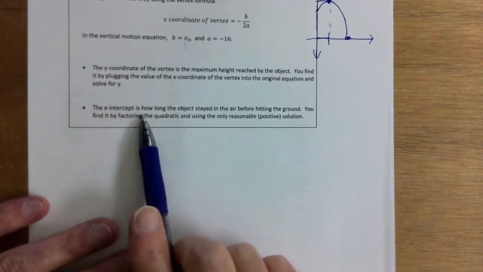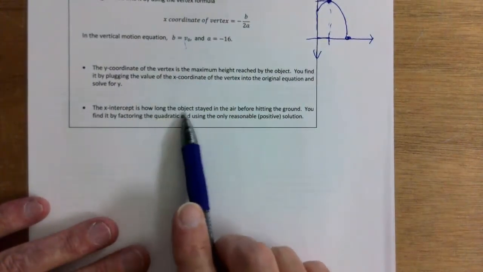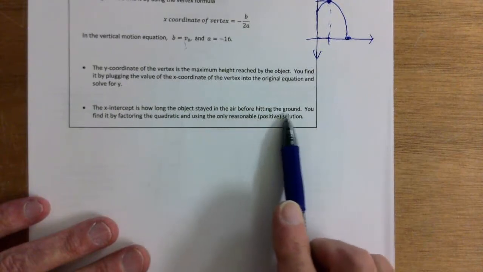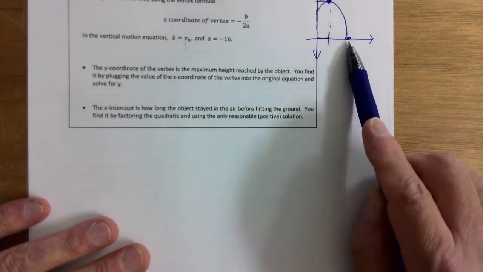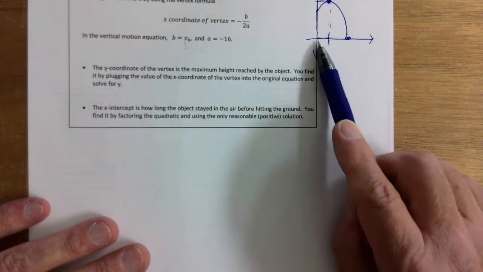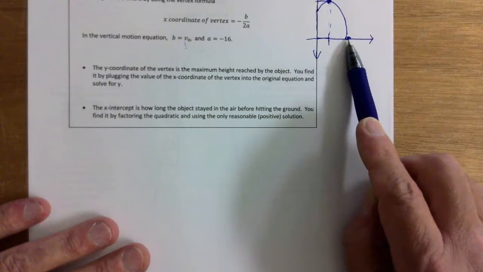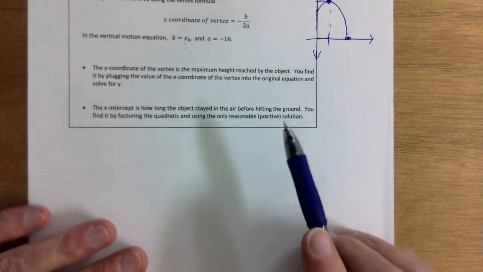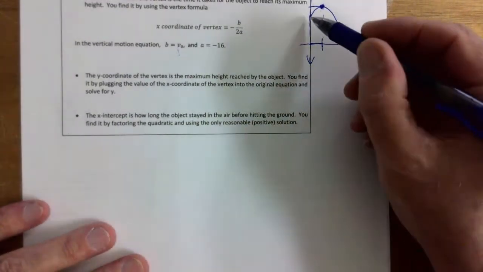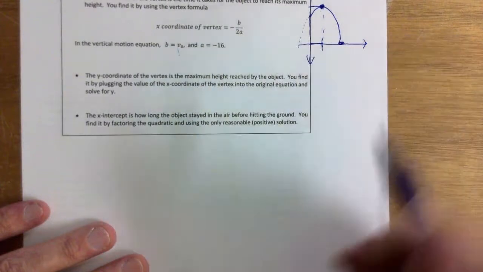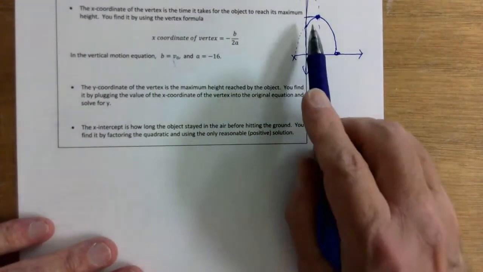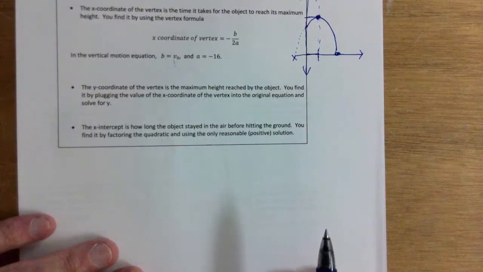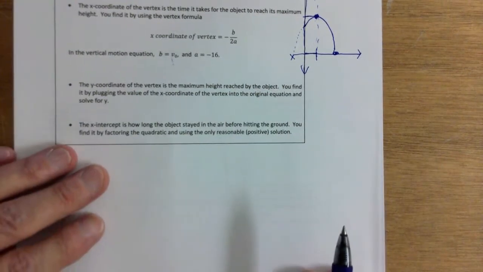So the x-intercept is how long the object stayed in the air before it hit the ground. We launched it and we hit the ground. This distance is the time it took in the air before it hit the ground. All right? Now, when you factor it, you're going to get a solution back over on this side, too. This is the one that doesn't make sense in the real world because we launched it up here. Only one reasonable solution.